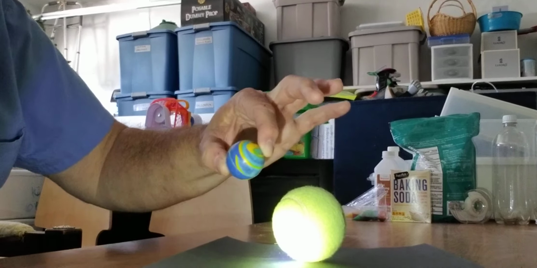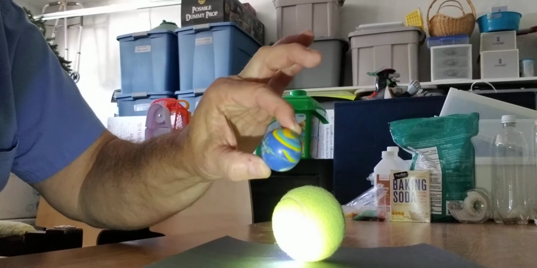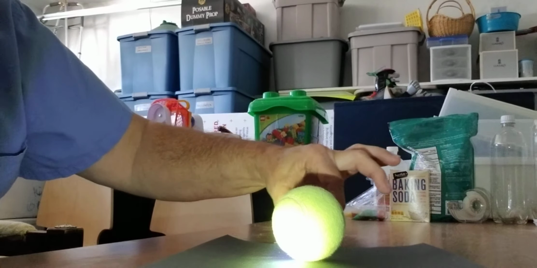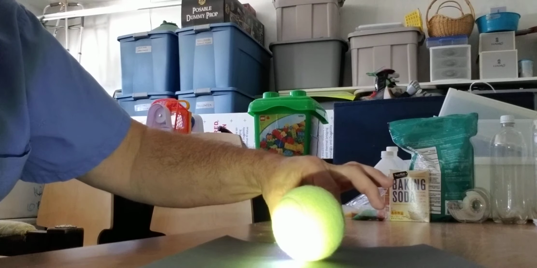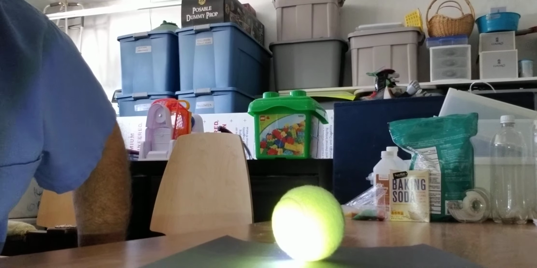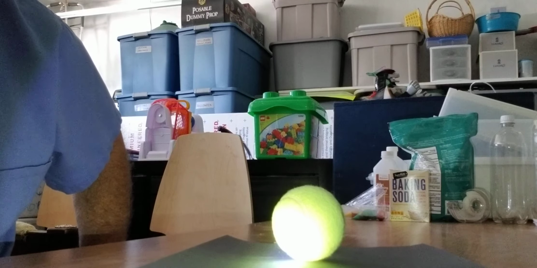So again, the lunar eclipse, when the Moon is eclipsed, happens when the Earth is directly in between the light from the Sun and the Moon. Hopefully that made sense.